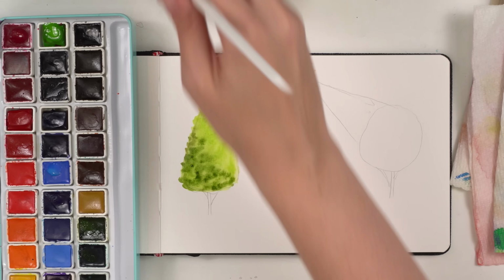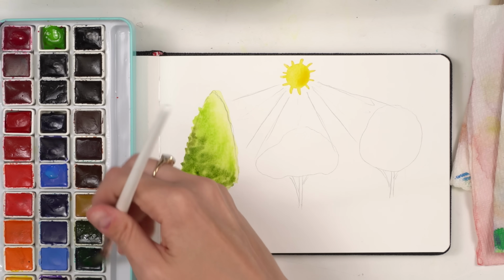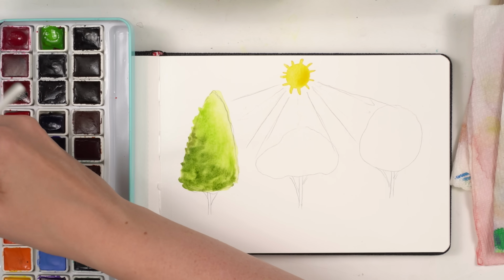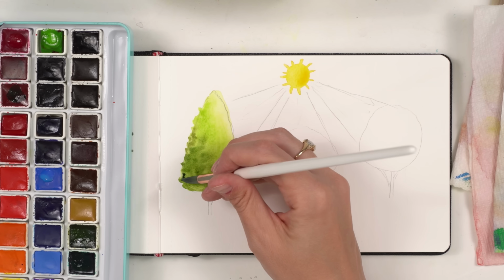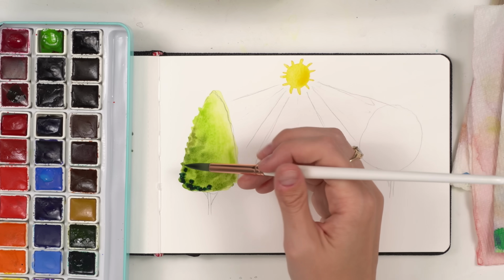And if you want to go in with some deeper shadow, remember we talked about color mixing. To get a darker green, I might add a little bit of red to it. Get an even deeper green for some deeper shadows. You can add that underneath if you like.